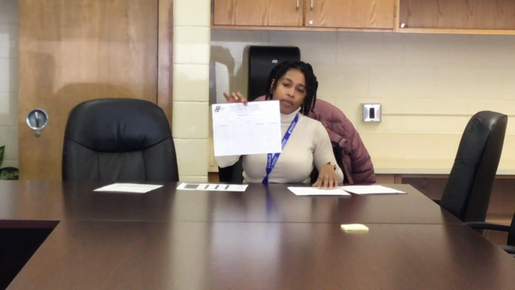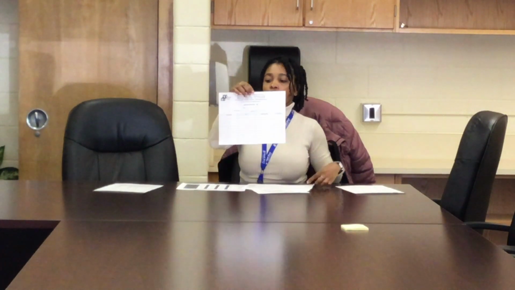In any instance that a child is not deliverable from the bus, or the parent comes late, you're going to fill out this late bus pickup. And it's also for children who are transported by car. They will fill out this paper instead of signing the paper to sign out the child. So they will write their child's name, the site, and then the adult signature and the time that they picked up the child if it was late.